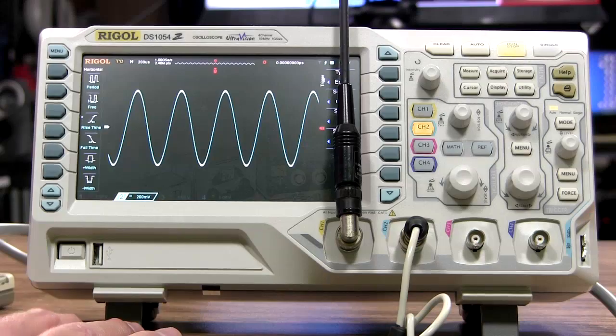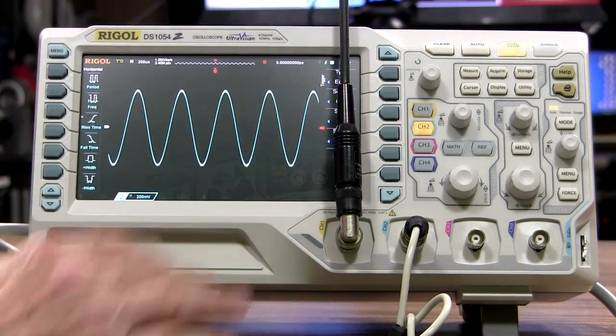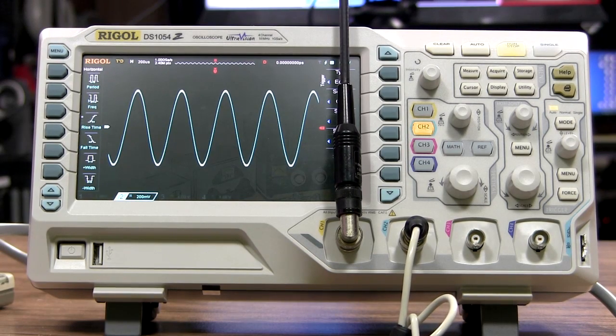So let's get this set up here and do some radio wave experimenting. This is a 2000 hertz audio signal that we're looking at right here. It's a sine wave. That little flickering you see is just because we're not triggering correctly on it. But you can hear the tone there a little bit.